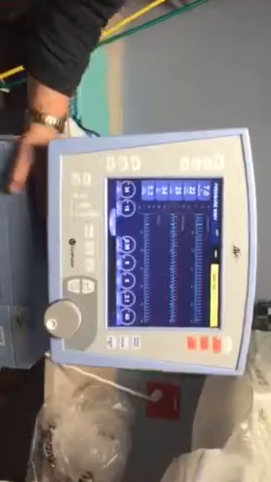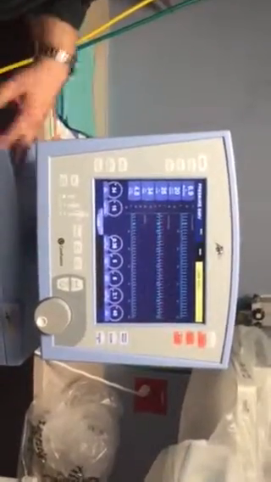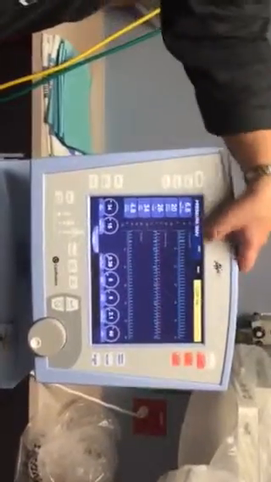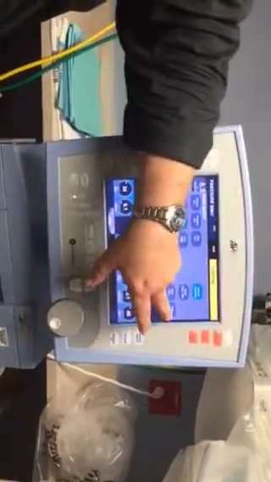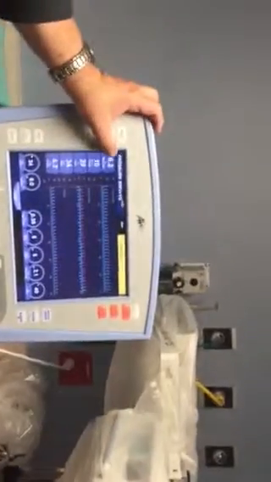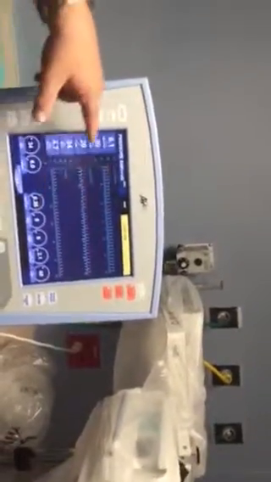If I want to make a change, all I have to do is come out of volume guarantee, and I'm back into pressure ventilation. Dial that down. So let's say my baby's CO2 was really low. I'm giving too much tidal volume. And then there's my new target tidal volume. Go back into volume guarantee, and my new target is now 6 cc's instead of 7 cc's. And this will eventually move down. You'll see my pressures will move down a little bit until this reads 6.